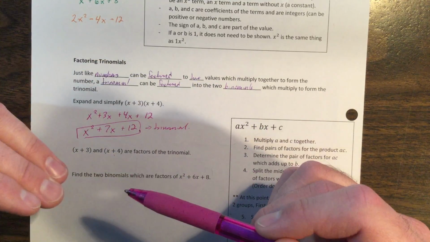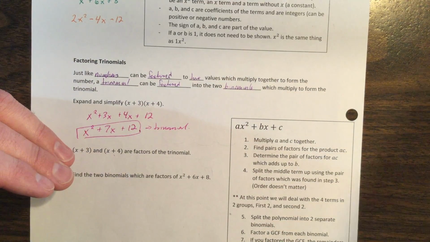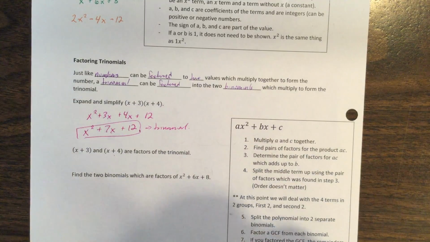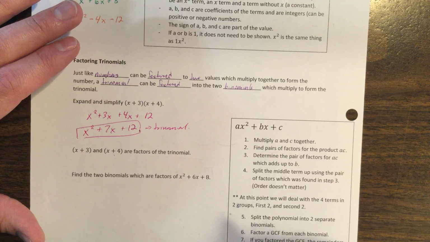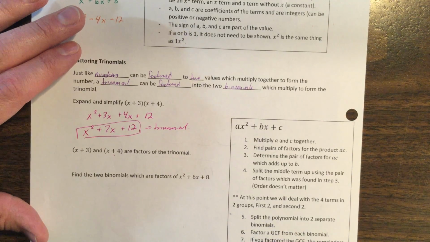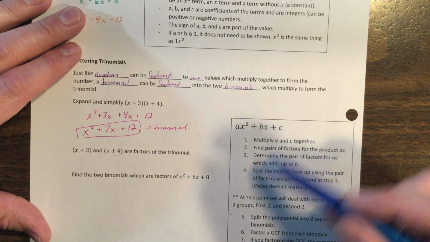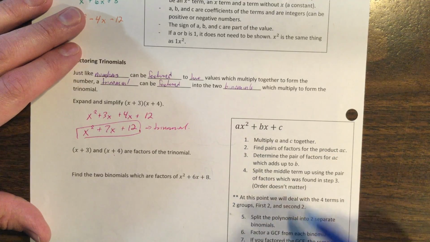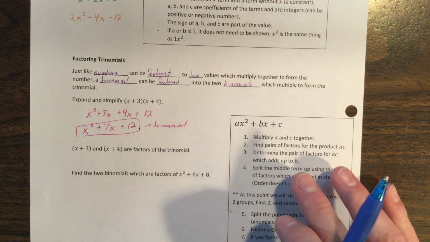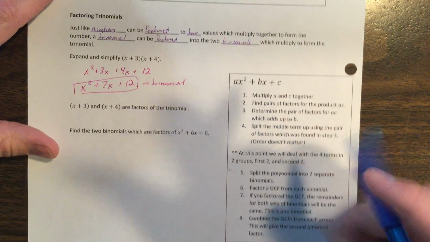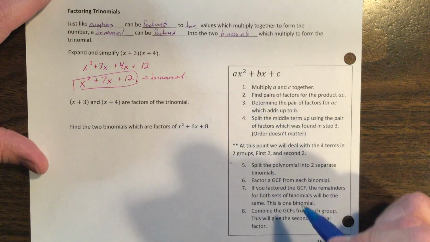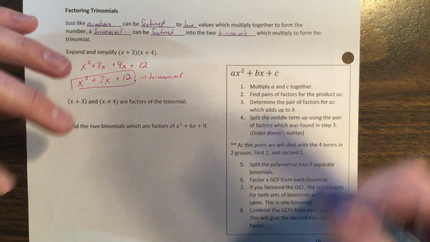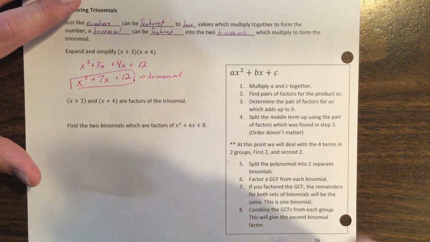Now, if we want to go backwards, okay, we need to take a look at a bit of a different system. And that system that we're going to look at is what we call decomposition. And right here is a little bit of decomposition. This is the instructions for decomposition. I'm not going to go through this in total, but I will go through it as I solve it. You will go through all these points.